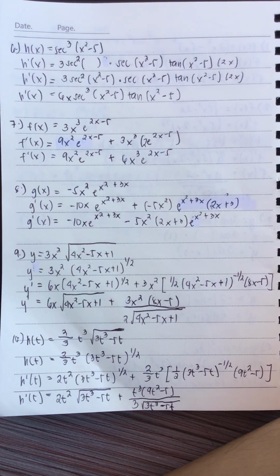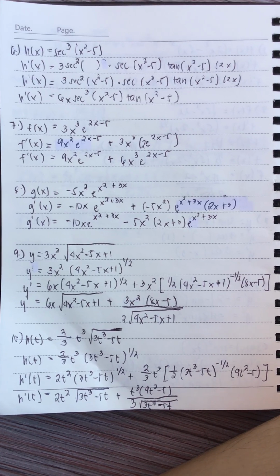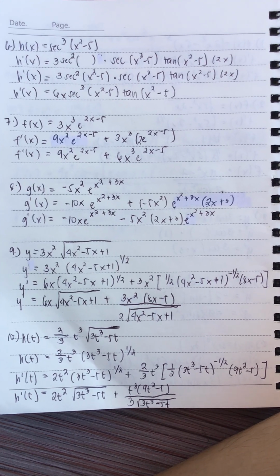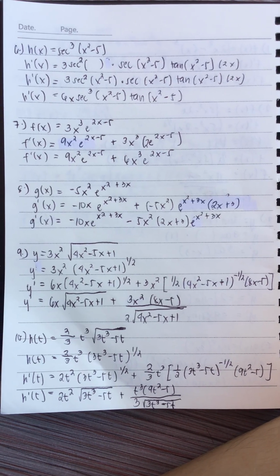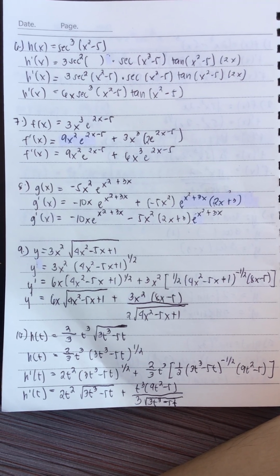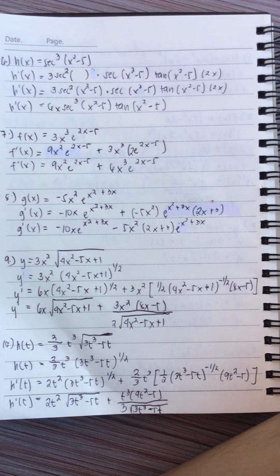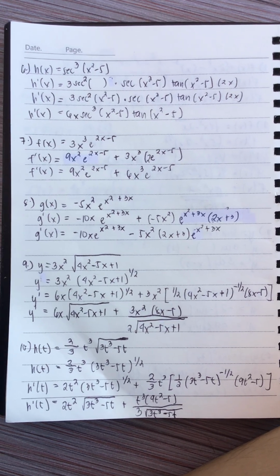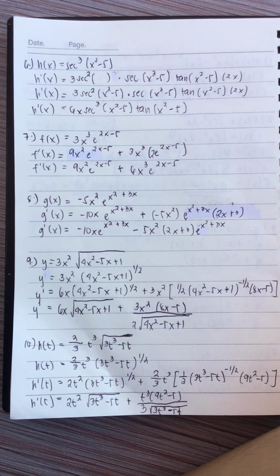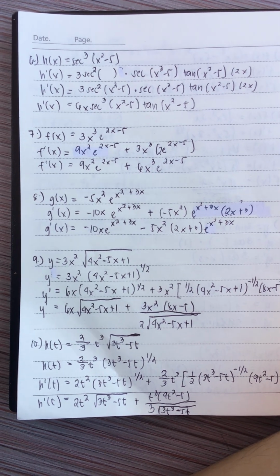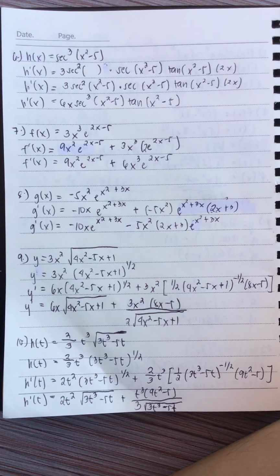the function y equals 3x squared times square root of 4x squared minus 5x plus 1. And we can set this into its rational exponent form since we see a radical symbol there. So that turns into 3x squared times the quantity of 4x squared minus 5x plus 1 to the power of 1/2.